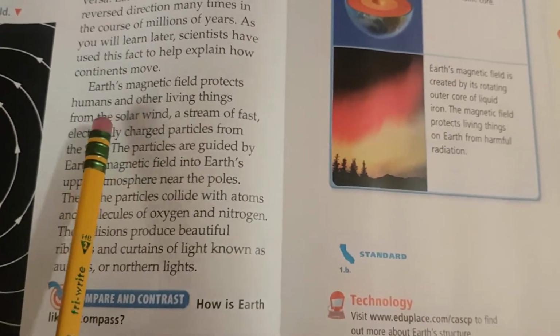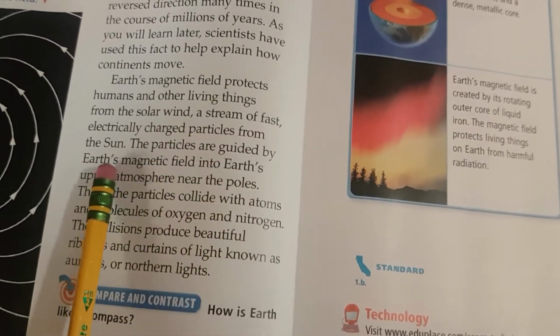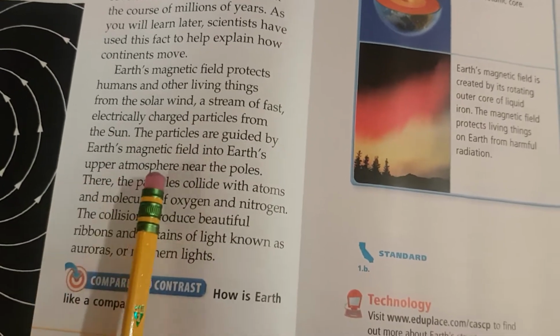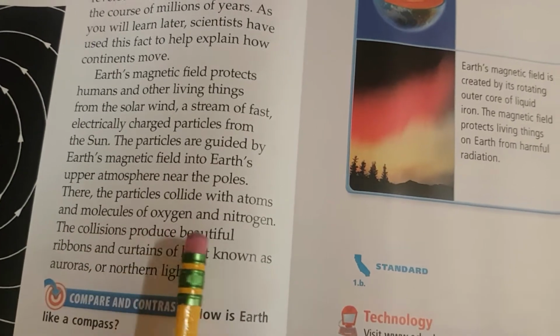Earth's magnetic field protects humans and other living things from the solar wind, a stream of fast electrically charged particles from the sun. The particles are guided by Earth's magnetic field into Earth's upper atmosphere near the poles. There, the particles collide with atoms and molecules of oxygen and nitrogen. The collisions produce beautiful ribbons and curtains of light, known as the auroras, or northern lights. If you've ever seen movies where they show the aurora borealis or the night sky lights in Alaska, for example, then that's what they're talking about here.